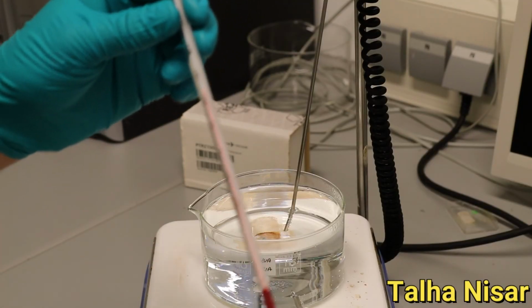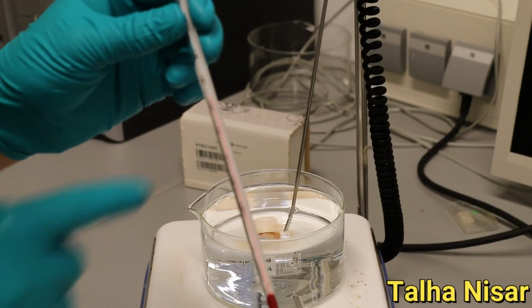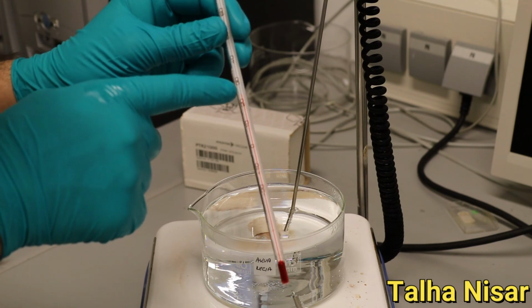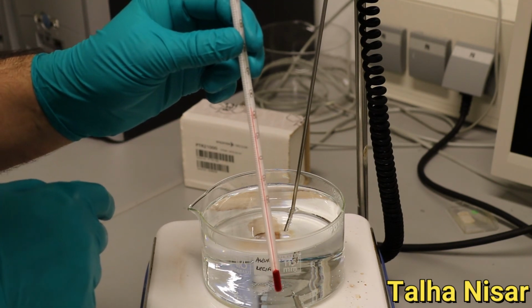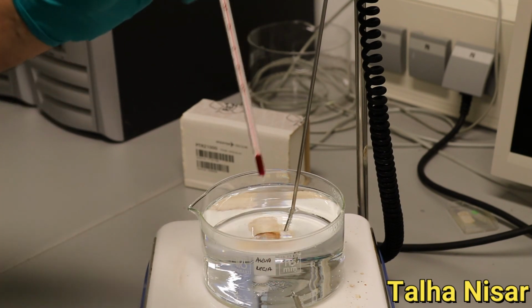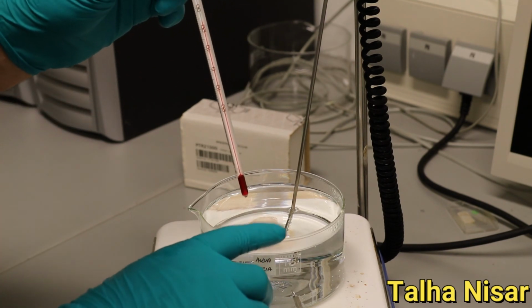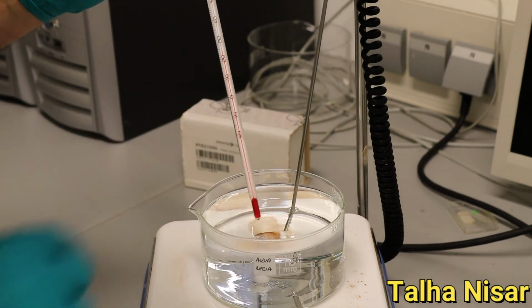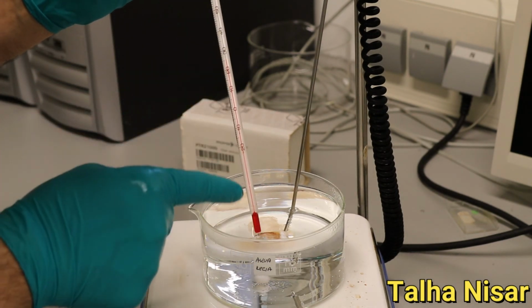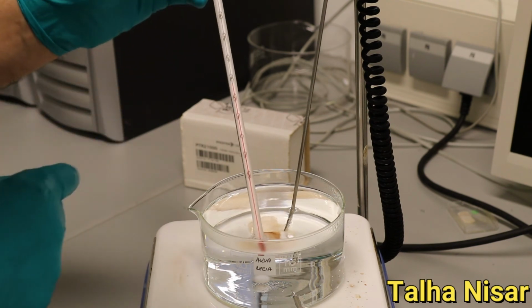The room temperature reading is at 30 degrees here. If I put it in, because the temperature of this hot water is 80 degrees, you will definitely see the red line go up.